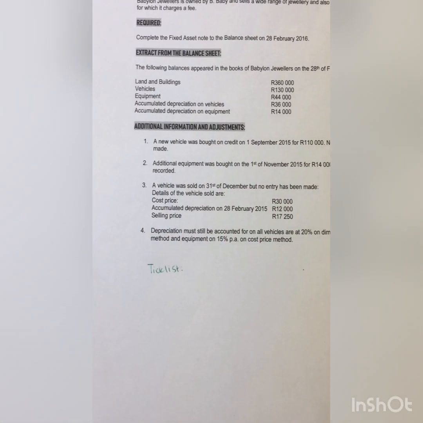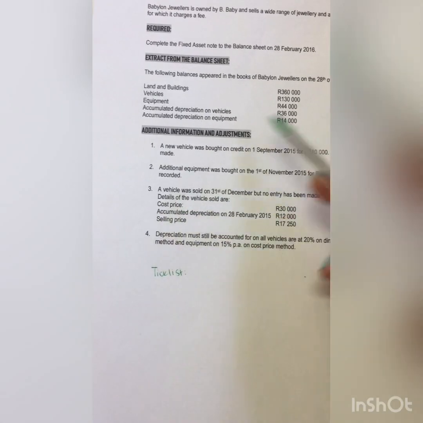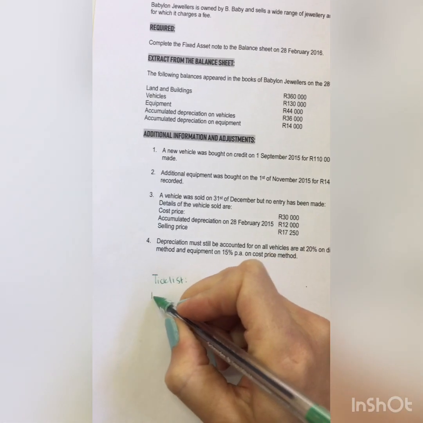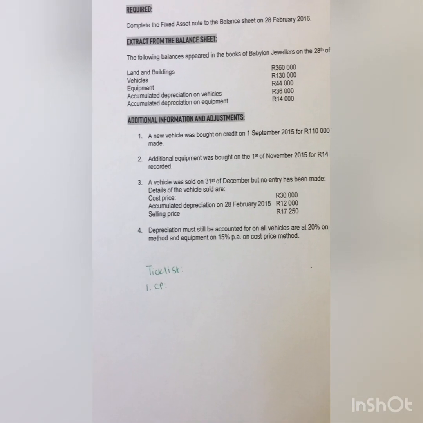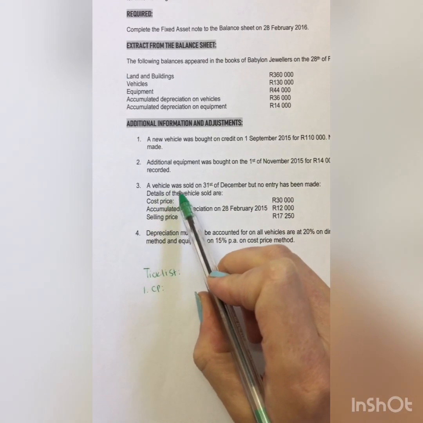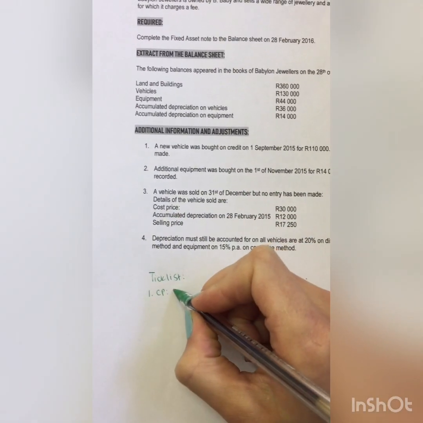Okay, so I'm going to jot a couple of things down in my tick list, and then I don't have to read anything over here again. So the first thing that I want is the cost price of the vehicle or the asset that I'm selling. I read over here, I sold it on the 31st of December, cost price 30,000.